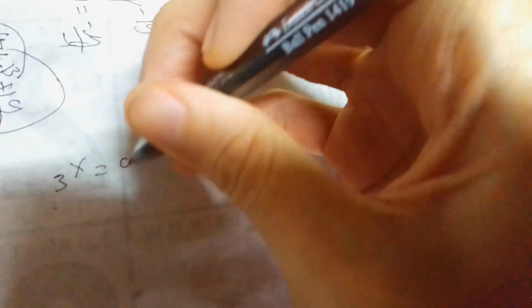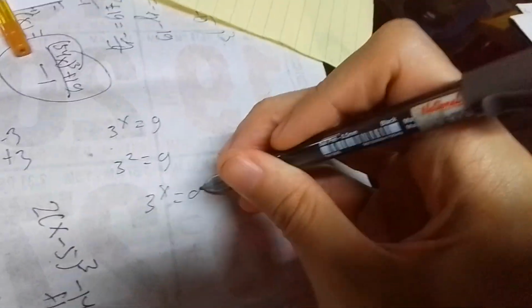Now, this time, this is the situation if you are having exponential equations. For example, 3 raised to the x equals 9. We know that x is 2, right? We know 3 raised to the second power is equivalent to 9. That's how you complete the statement using exponential equations. Now what if we are having this equation: 3 raised to the x power equals 9.